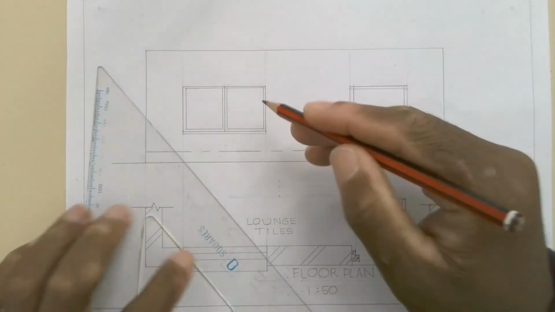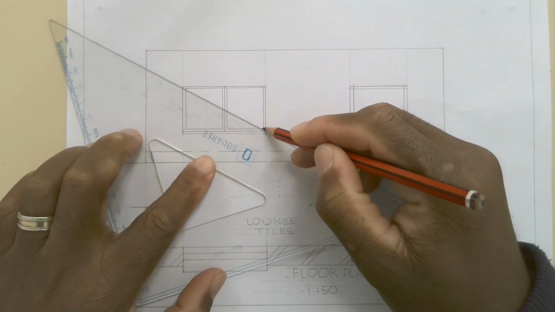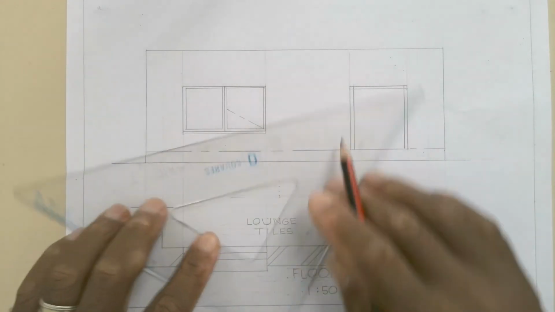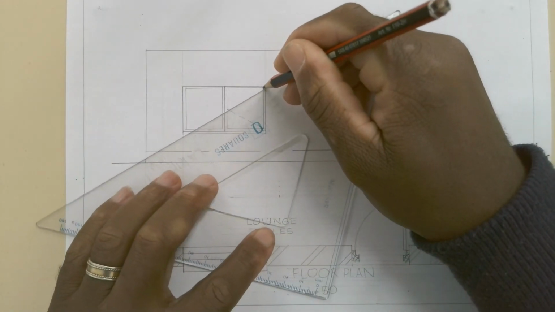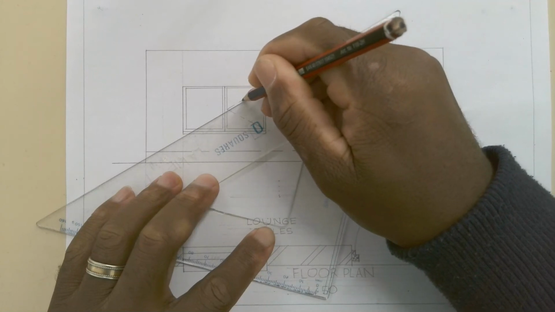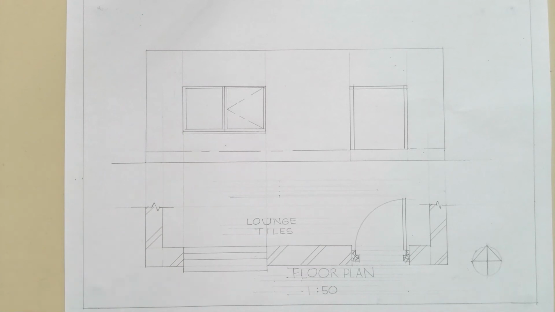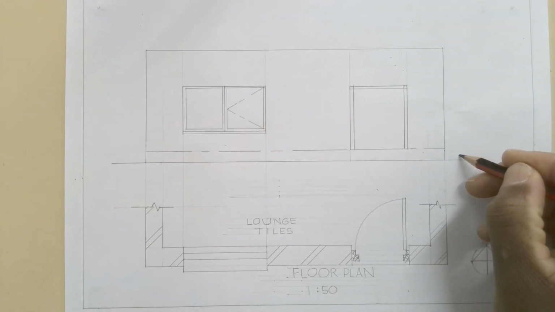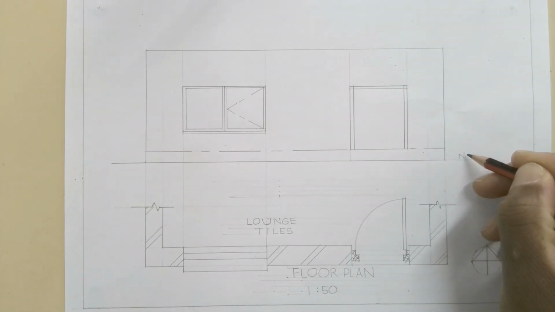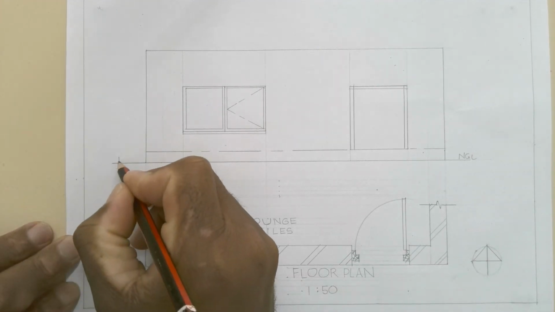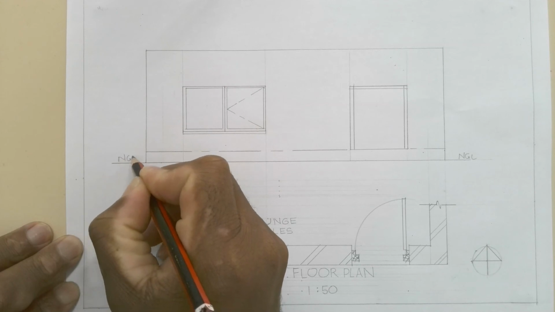So it means I'm going to draw a line from here that is showing window opening, center line. I'll do the same thing on that side. Center line showing that it's window opening. Now this is a window which is complete. We then label NGL. It is wise that you label on both sides NGL.